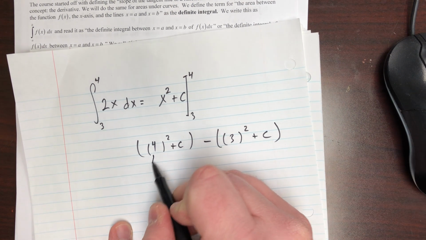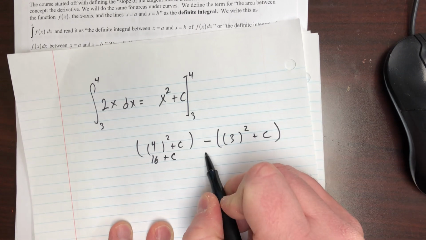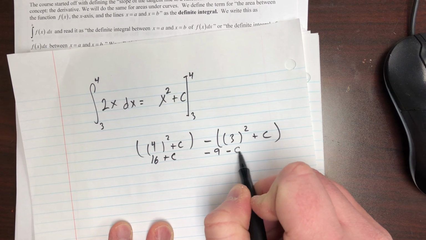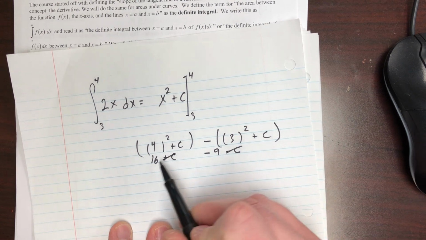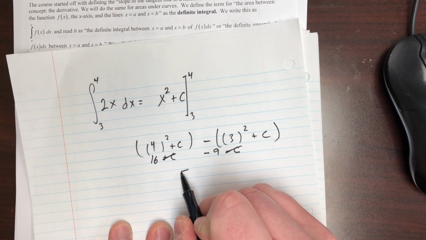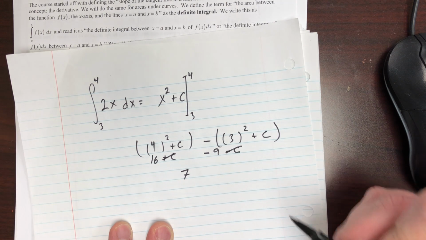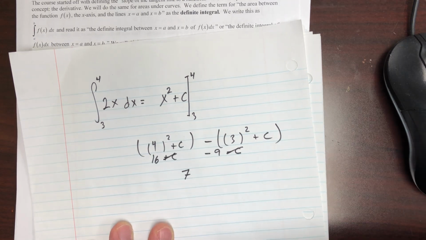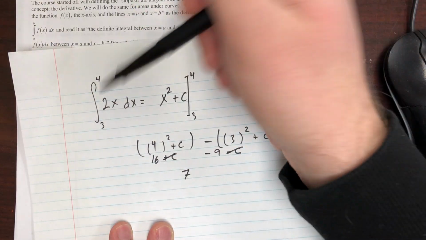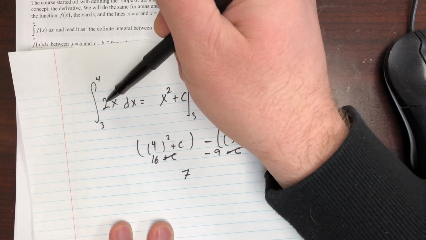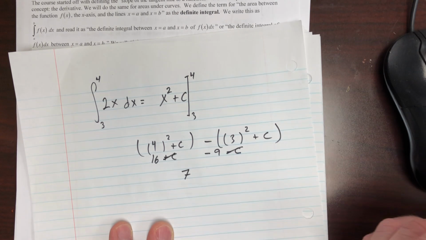So let's see, we get 16 plus c minus 9 minus c. Hey, look, plus c minus c, those go away. 16 minus 9, we get, I almost said 5, 7, okay. So, completely without context, we can say the definite integral from 3 to 4 of 2x dx is 7.